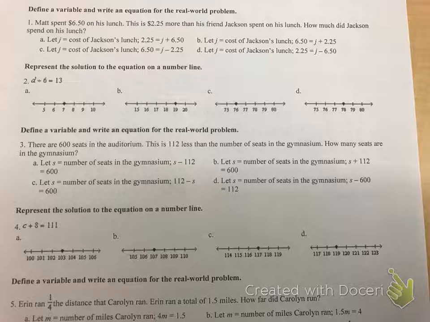So J is the cost of Jackson's lunch, and that is $2.25 more than. So if Matt spent $6.50, that means that $6.50 is $2.25 more than Jackson spent. So the correct answer is B.